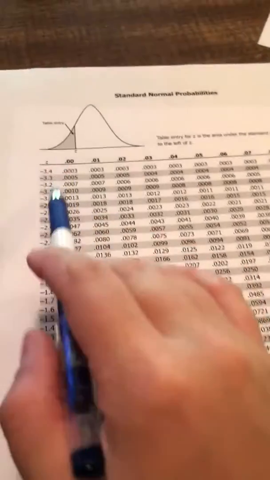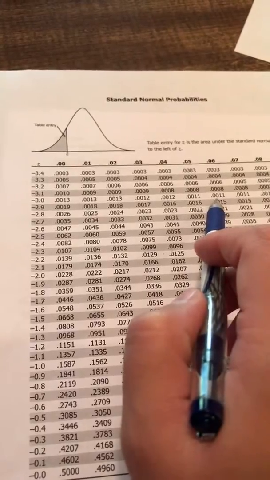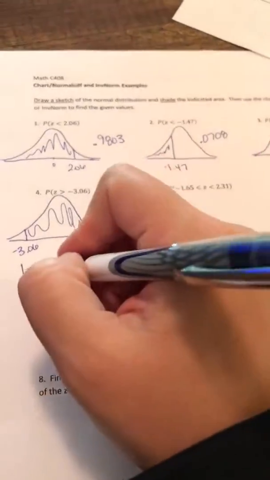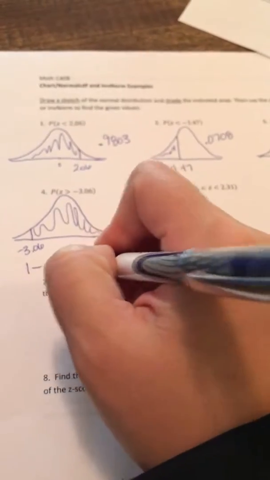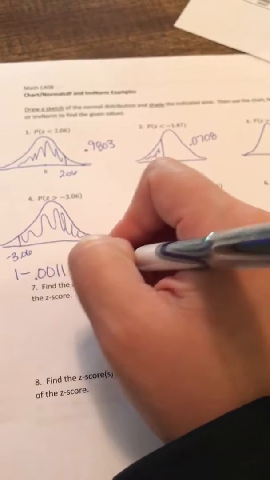the value for negative 3.06. Up here is negative 3. Go over to 0.06, you're at 0.0011. And if you subtract, you should get 0.9989.